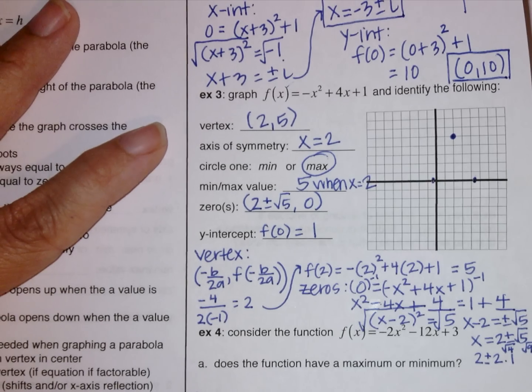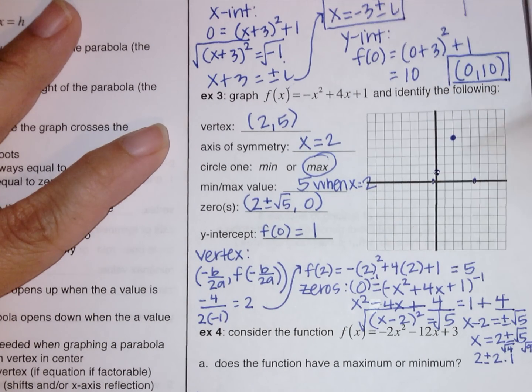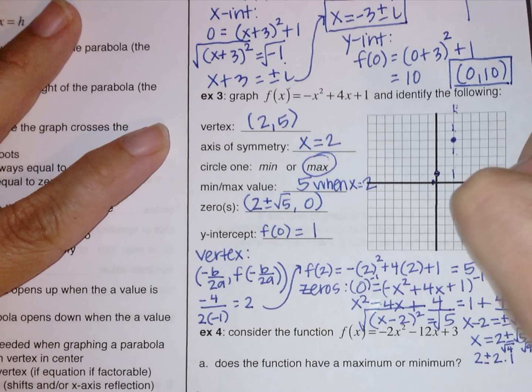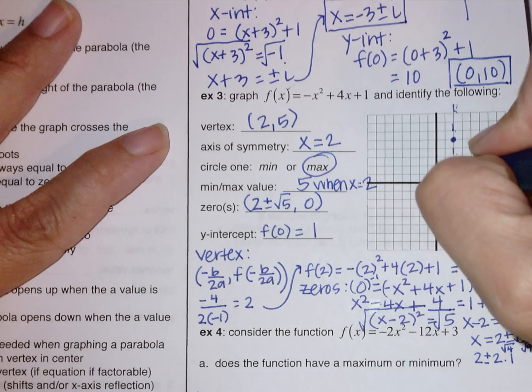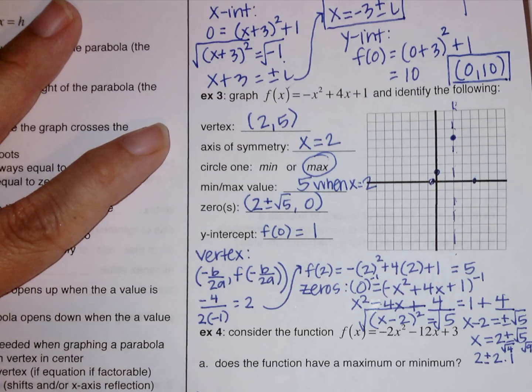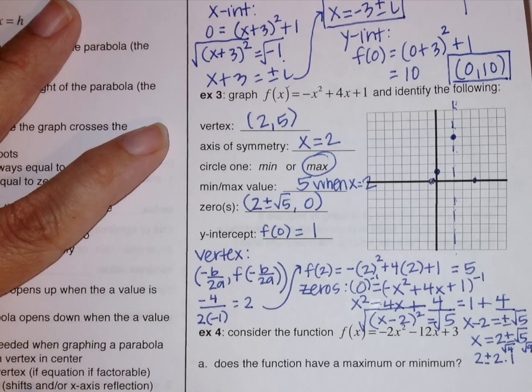So that's what we have. f(0) is 1, so that goes right here. And the really cool thing that we haven't really touched on that much is that axis of symmetry. Right now you can see we only have 4 points, 1, 2, 3, 4, and I told you you needed 5 points on a parabola. So where do we get that 5th point from?